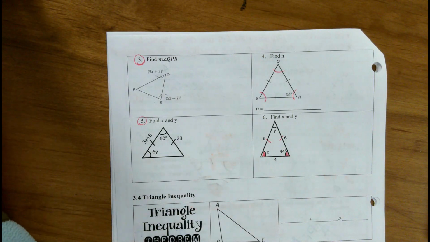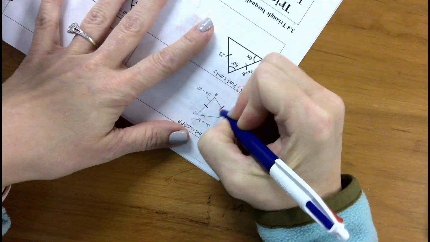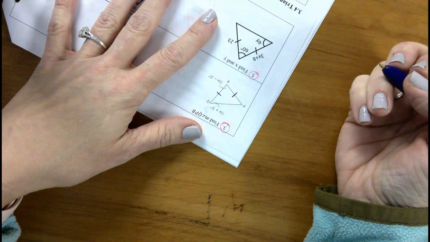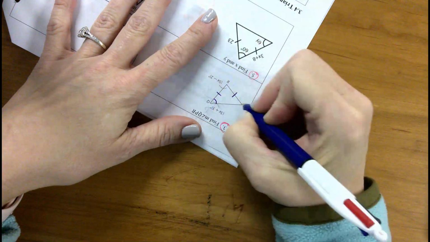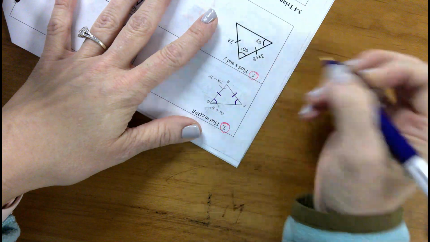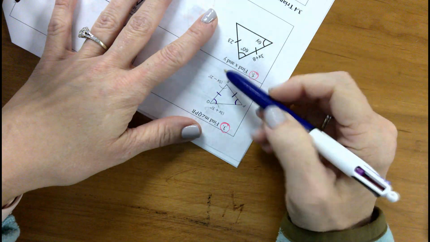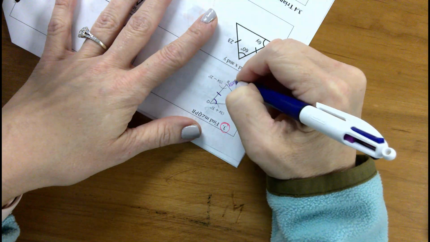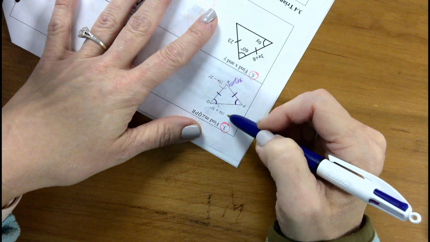Okay, on number 3, what I notice when I turn my paper around is I have that right there, yes? Do you agree? Okay, so that means this angle here and this angle here, Q and P are congruent. This is angle R. It's our vertex angle. And the vertex angle in this picture is not congruent to the other.